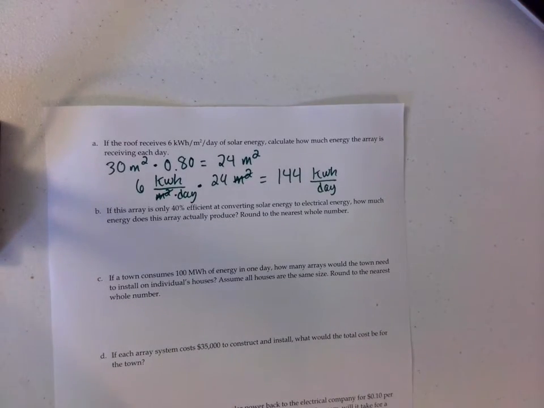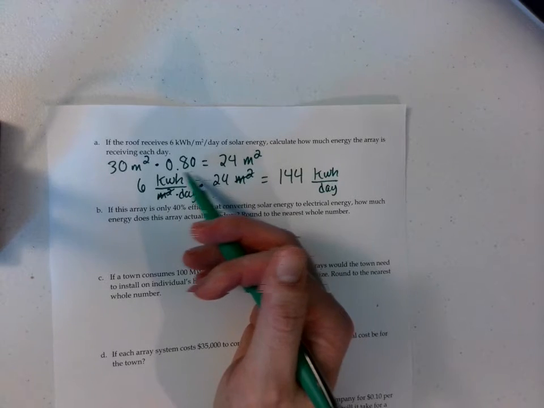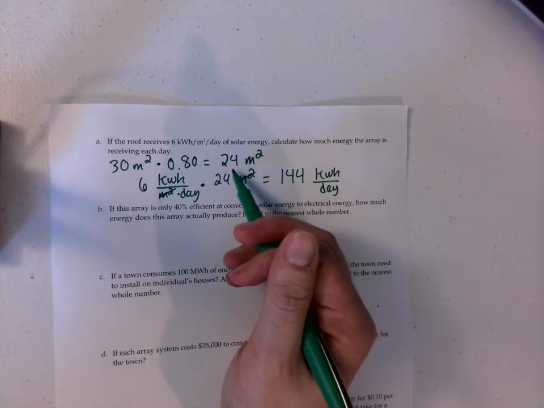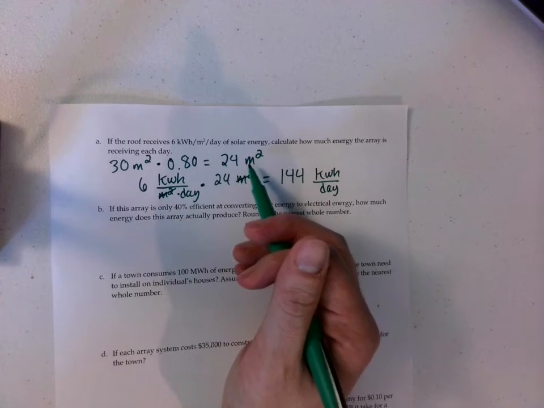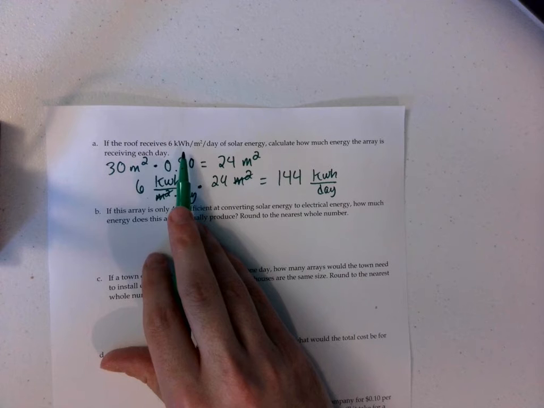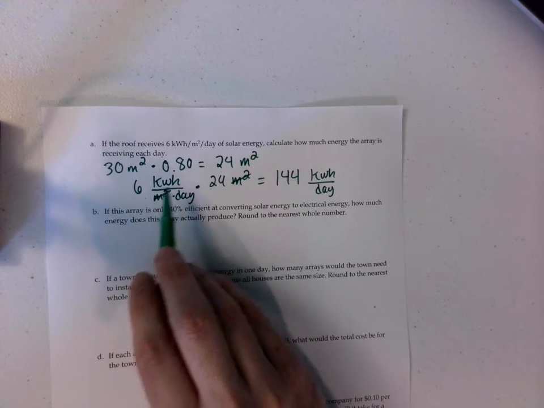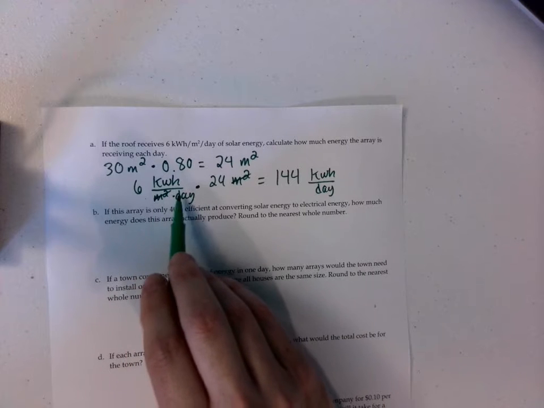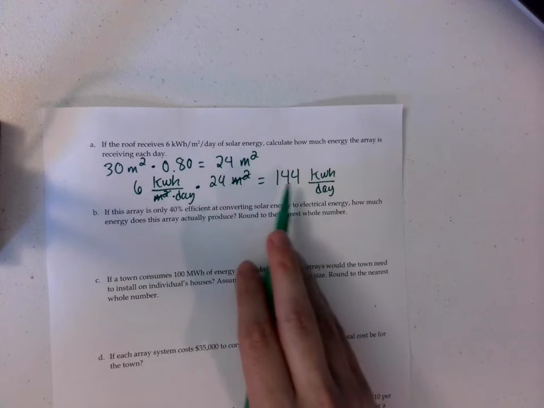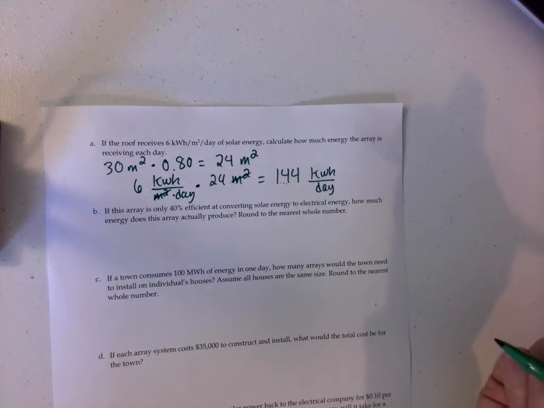So again, what I did was I took the 30 meters squared from the previous thing, multiplied it by 0.8 because only 80% of the roof is covered with solar panels. And that gives me 24 meters squared of solar panels. Then the roof receives this many kilowatt hours per meter squared per day. So I took the 6 kilowatt hours per meter squared per day, multiplied it by the 24 meters squared, and I got that it's going to produce 144 kilowatt hours per day of electricity.